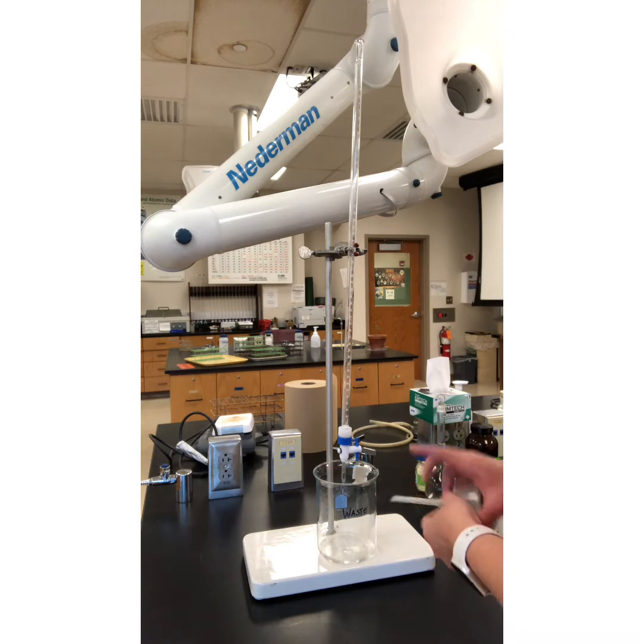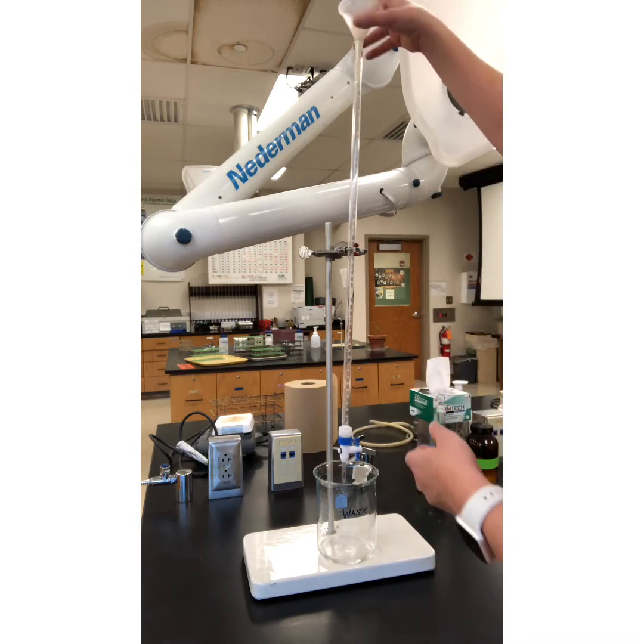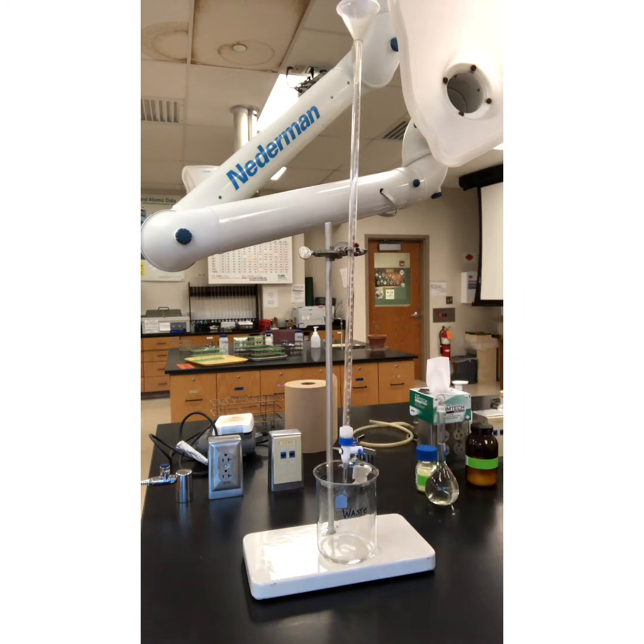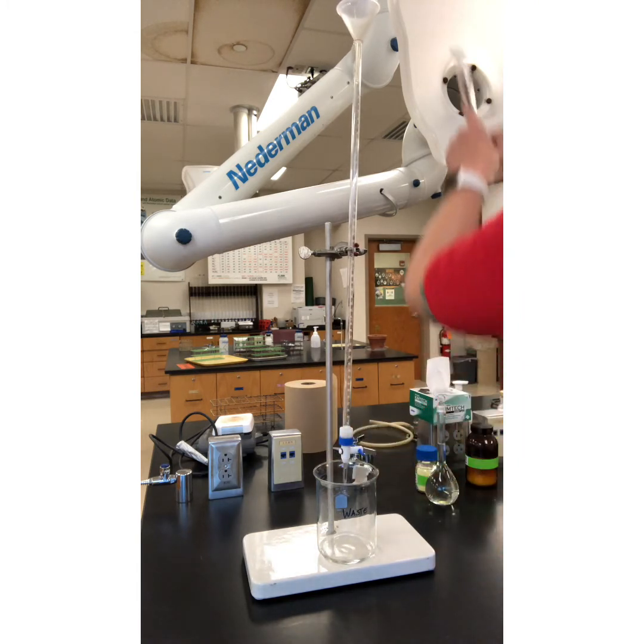Let that drip out. Do one more small rinse. My zinc sulfate.